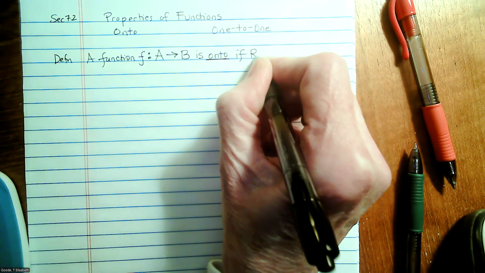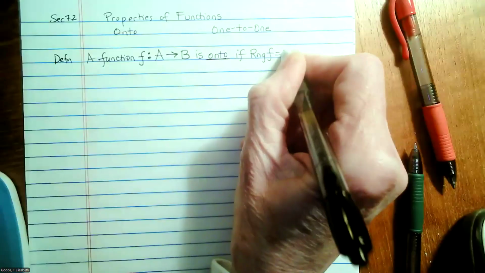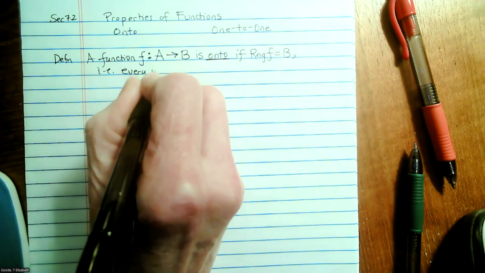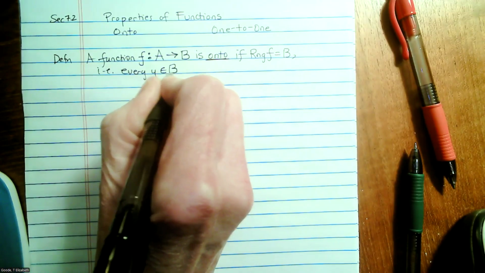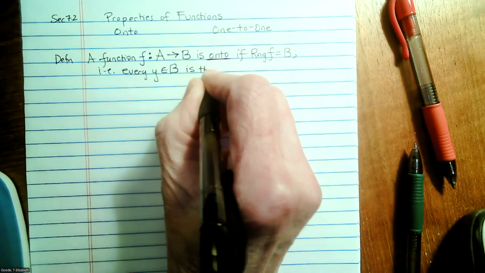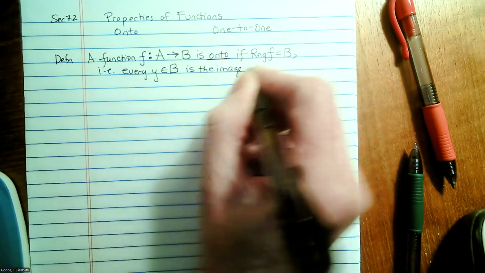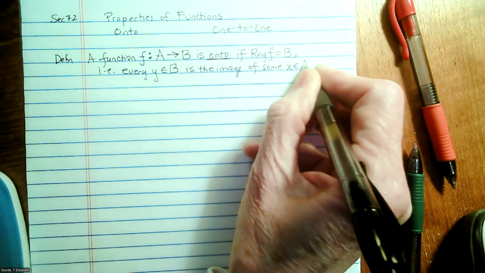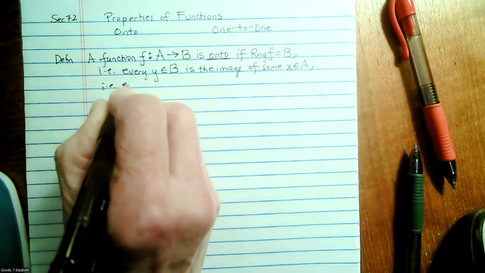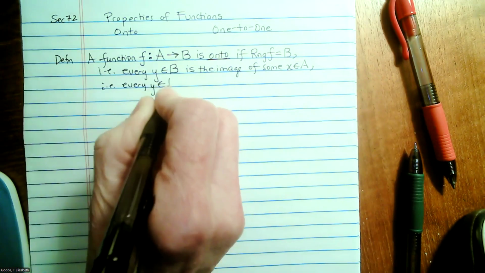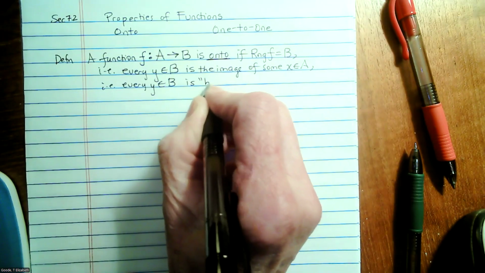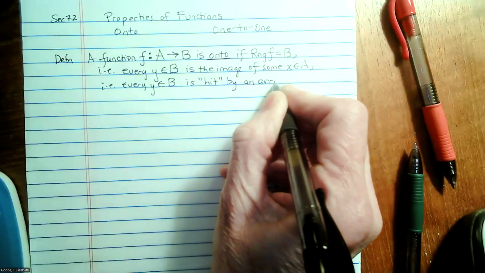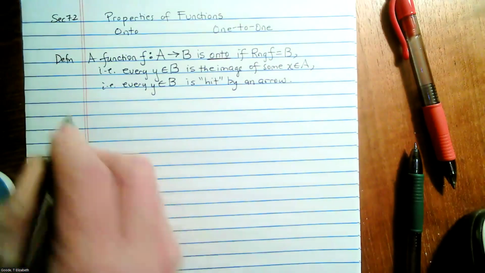All right, a function from A to B, let's call it f, is onto if the range of f is all of B, i.e., every y in set B is the image of some x in A. In other words, every y in B is hit by an arrow in the arrow diagram, okay?